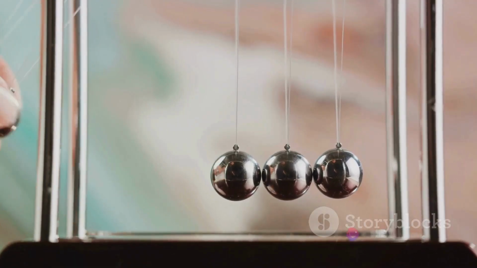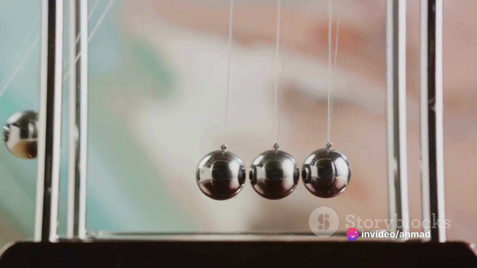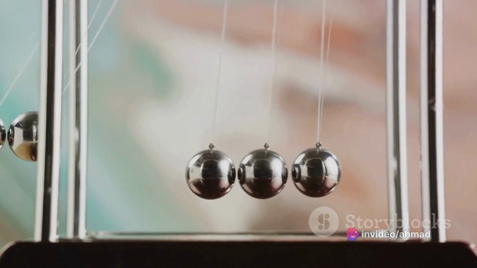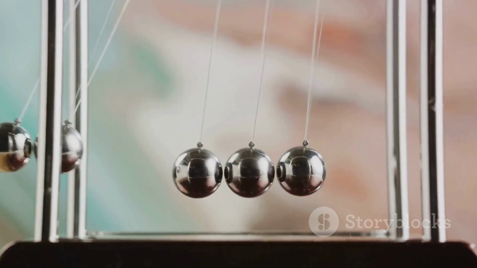So what does this all mean? It means that mass and acceleration are intertwined. They're two key pieces of the puzzle that is Newton's second law of motion. It's a law that governs how we move and interact with the world around us.